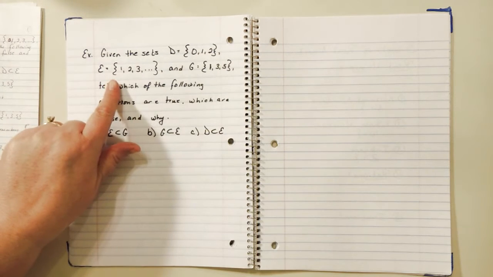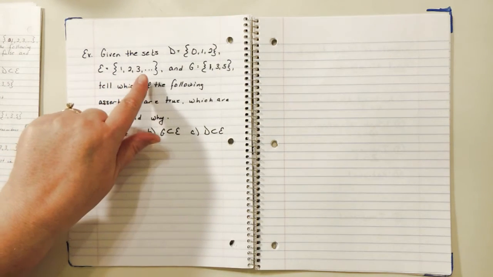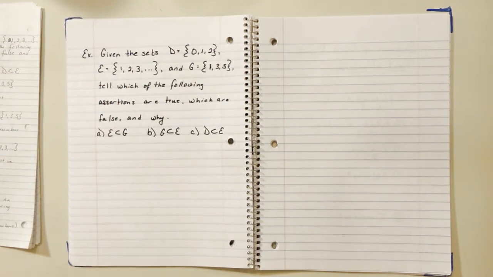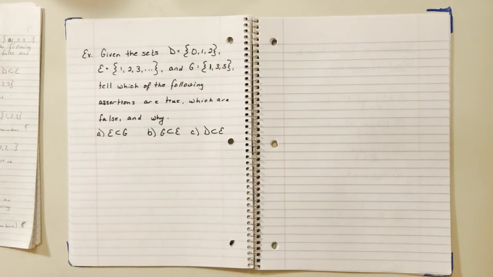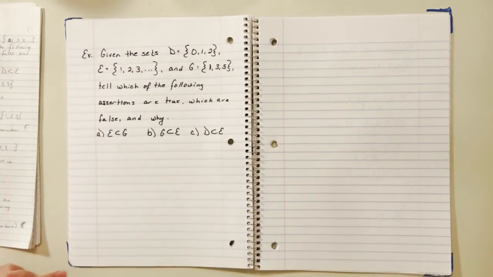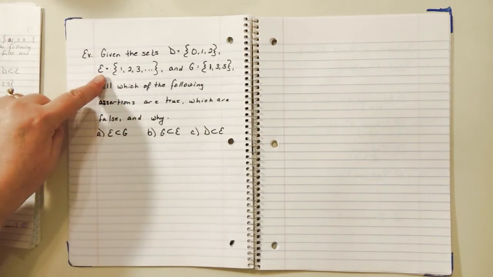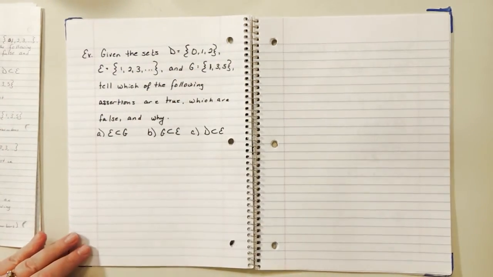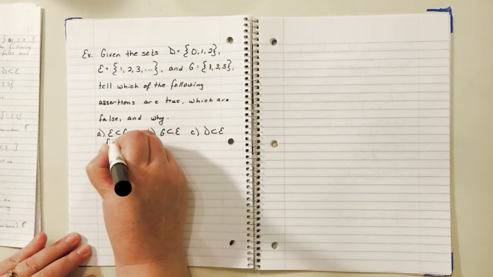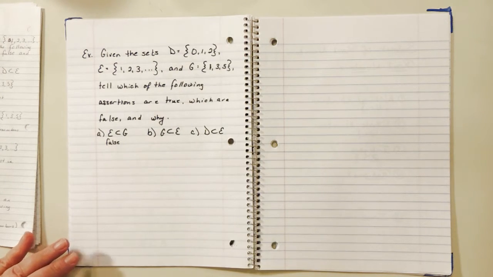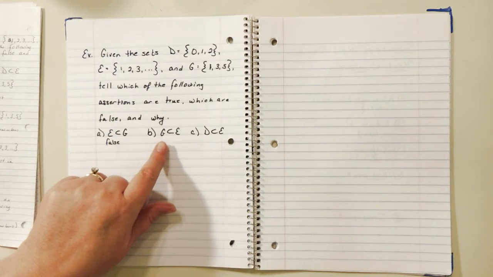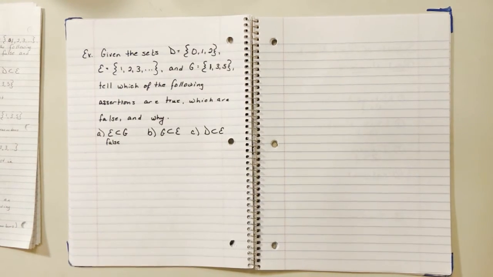So let's look at E. E contains 1, 2, 3, dot, dot, dot. And G contains 1, 3, and 5. So E cannot be a subset of G because all of the numbers in E are not contained in G. So this would be false. And you would write, false, all the members of set E are not members of set G. That's not so hard. Okay, is G a subset of E?